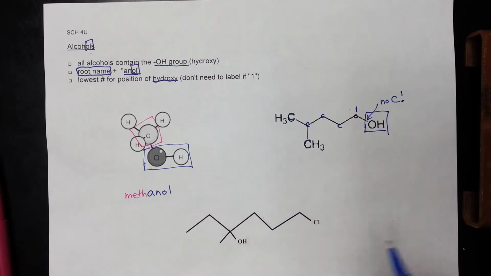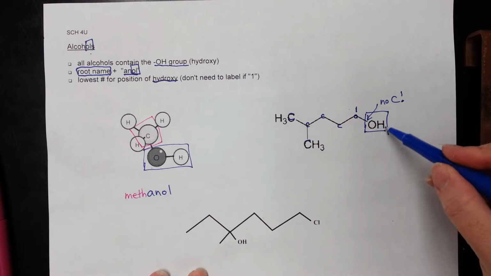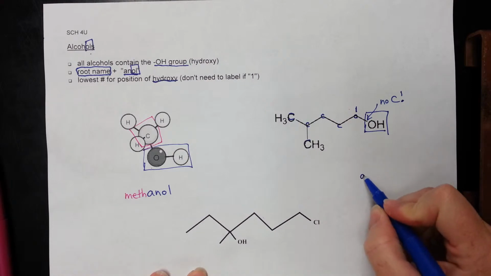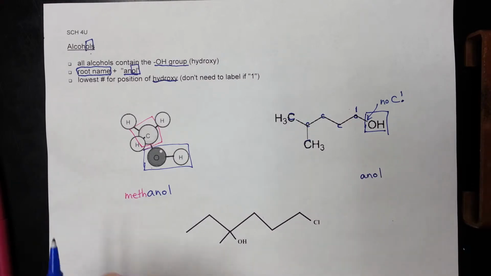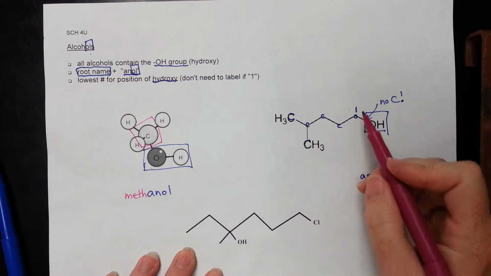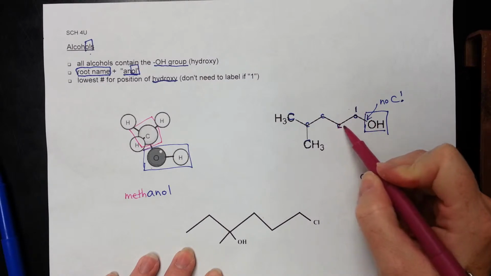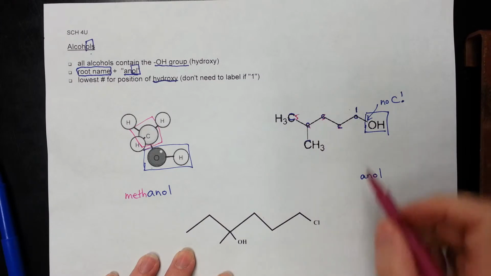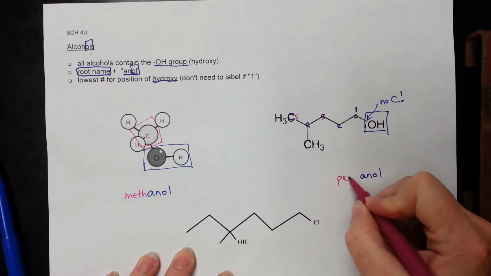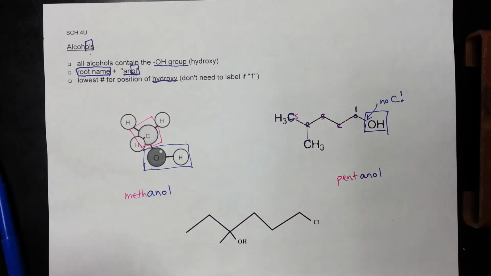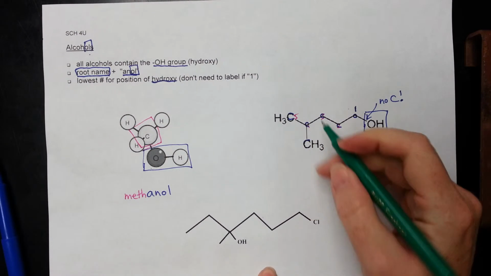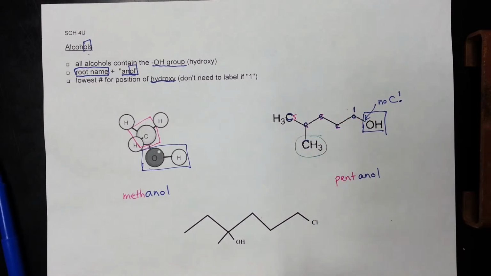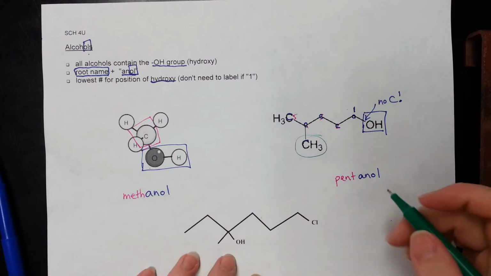Now, to name, we're again going to start with acknowledging the hydroxy group as being our alcohol, so it gets -anol at the end. We're going to acknowledge also the longest chain, so 1, 2, 3, 4, 5, so that is pent. And just like we have been doing, we will indicate side chains by using prefixes with the appropriate number.